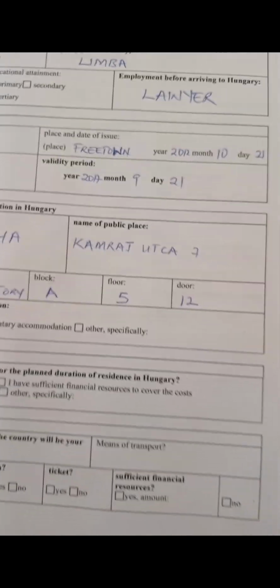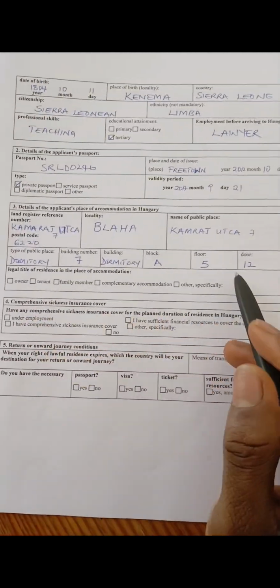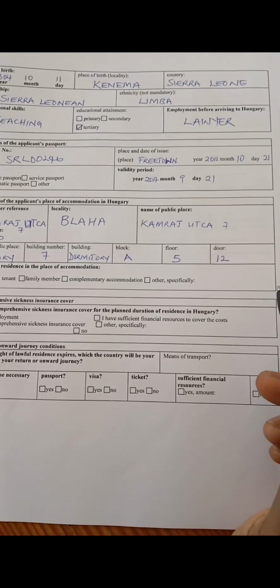But because you're coming and you have not known all of this, I can still remember when I was coming, I could not fill all of this because I did not know the exact room I'll be staying in. So it will not be any problem for you. I am filling this out because I already know my room and every other thing.